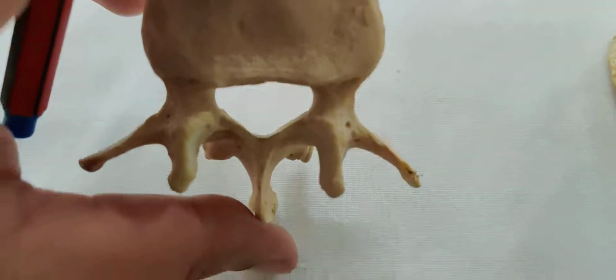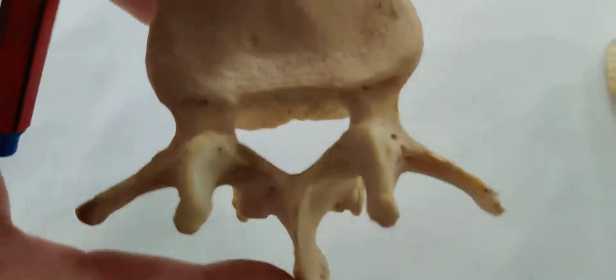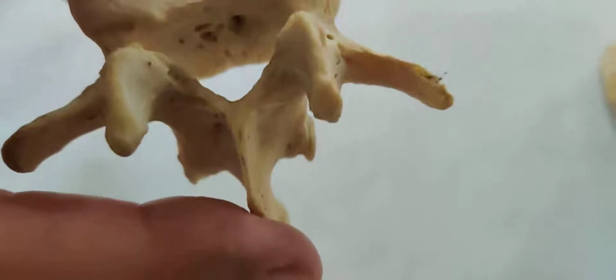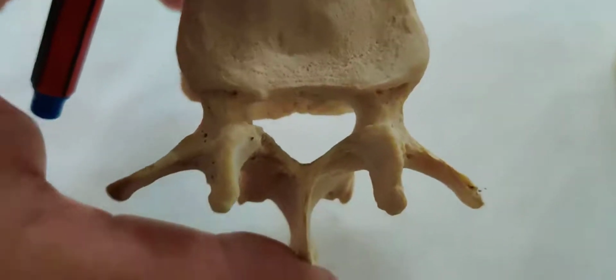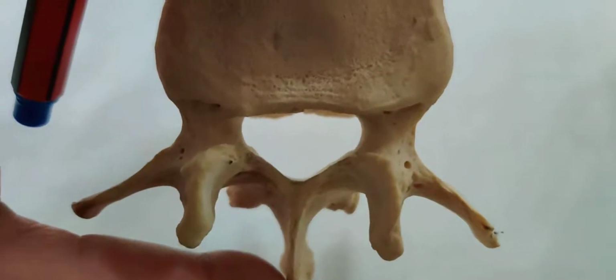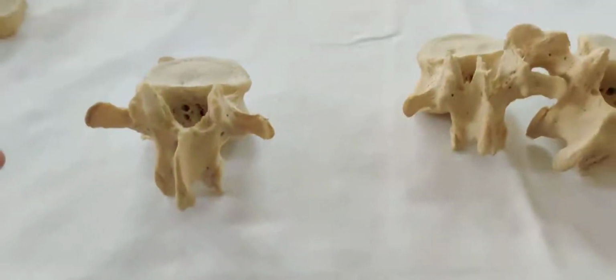So the vertebral canal contains either the spinal cord or the roots of spinal nerves, plus their coverings called the dura mater, arachnoid mater, and pia mater, and the intervening spaces. Right. So one is the vertebral foramen. So this one is the vertebral foramen. There is another thing called the intervertebral foramen.